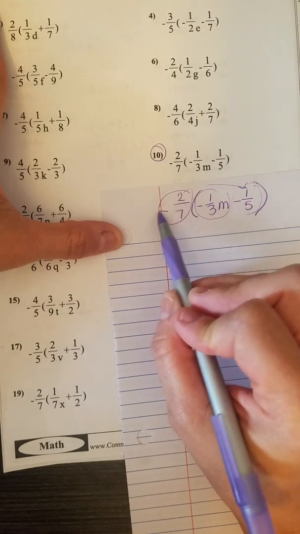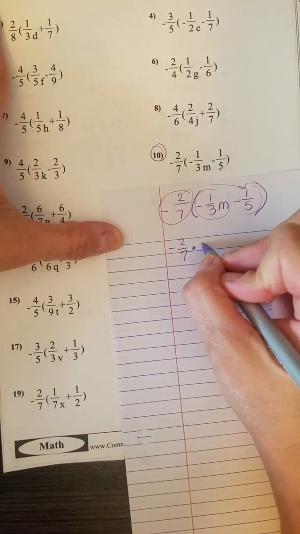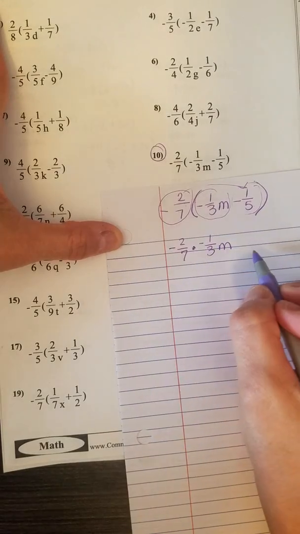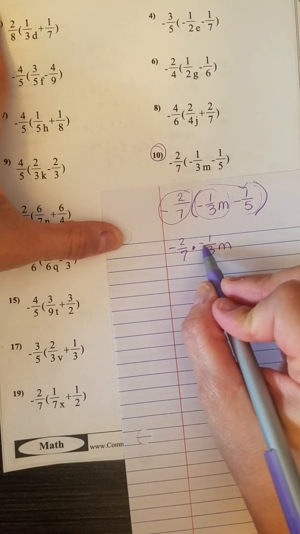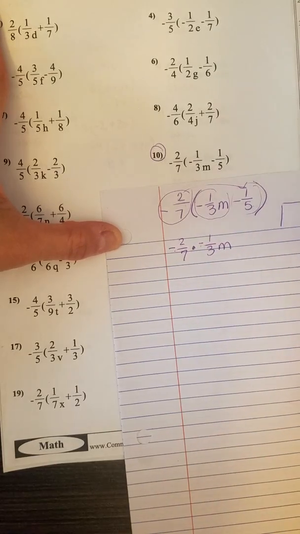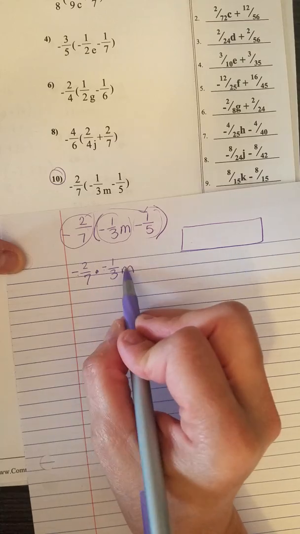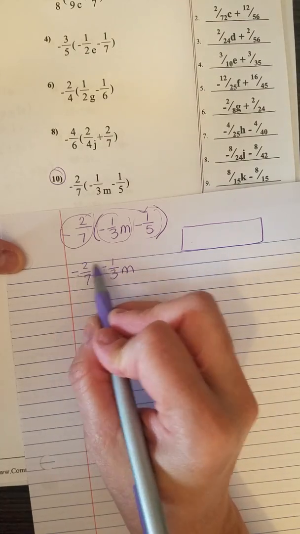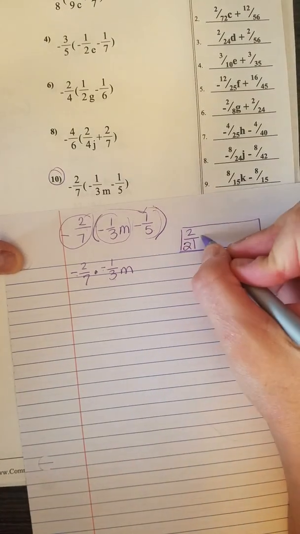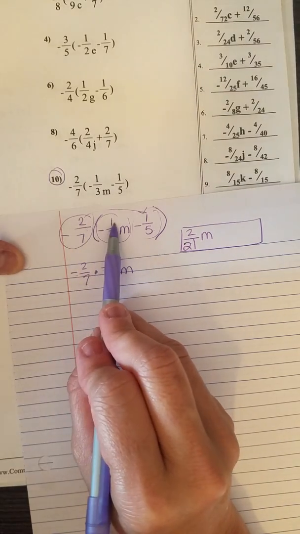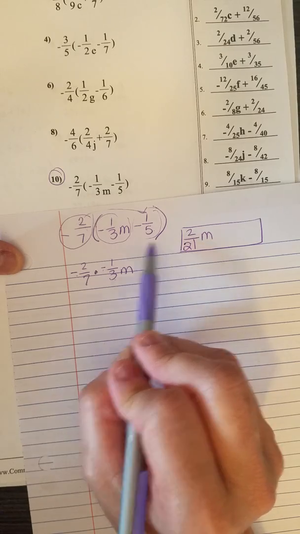Okay, so negative 2/7 times negative 1/3 m. The first thing is a negative and a negative equals what? A negative times a negative is a positive. So I'm going to start putting my answers here. This first answer is going to be positive. So how do you multiply fractions? You multiply the numerator. 2 times 1 is 2. Multiply the denominator. 7 times 3 is 21. So this one is 2 over 21m, and it's a positive. I'm not putting anything because it's a negative and a negative.